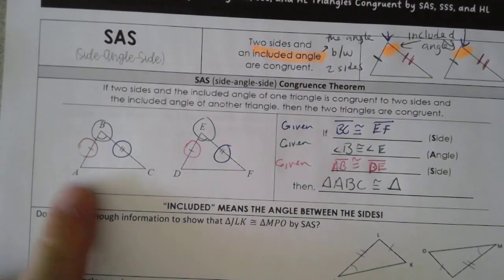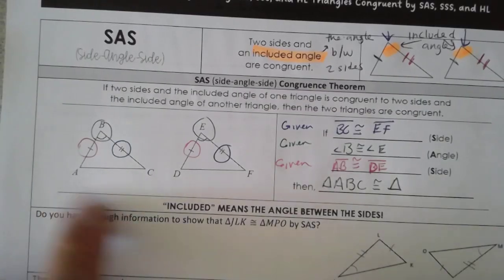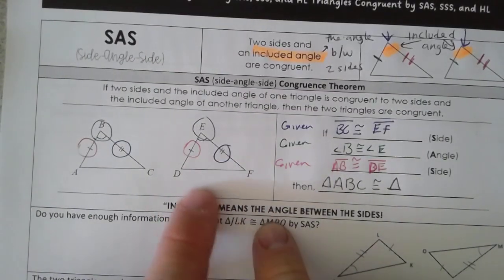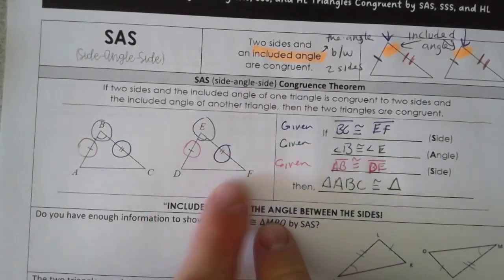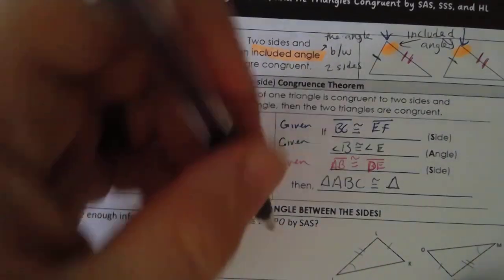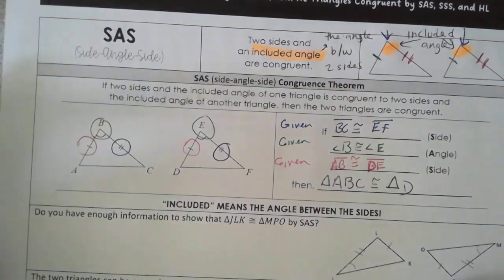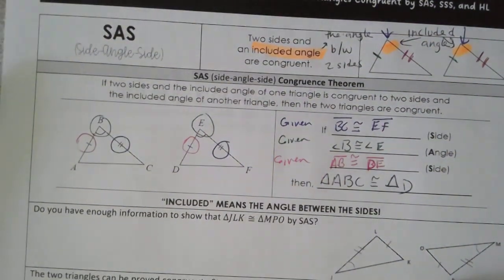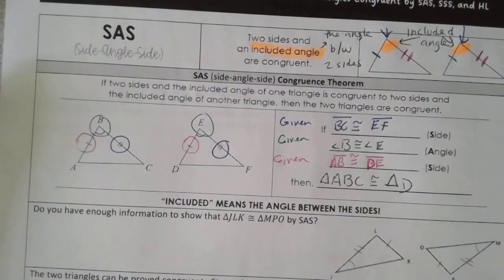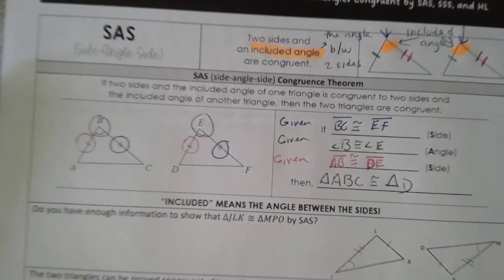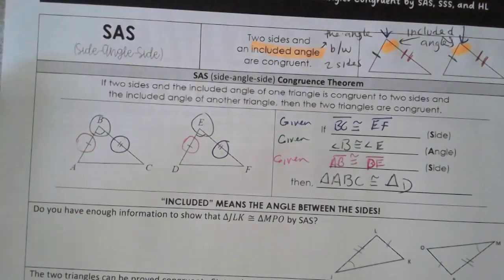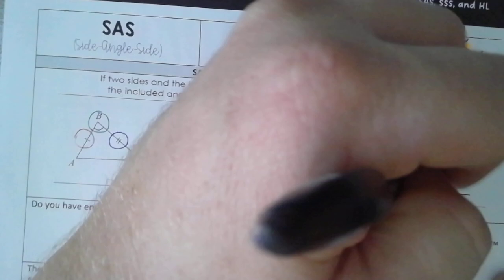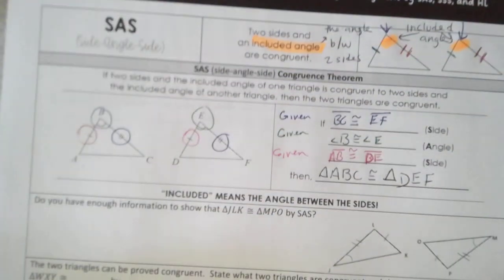So CJ, we said angle A was first. What angle is the same spot as angle A? Love it. Angle D. The next one we said was angle B. CJ, what angle is in the same position as angle B? Love it. And then obviously F, right?